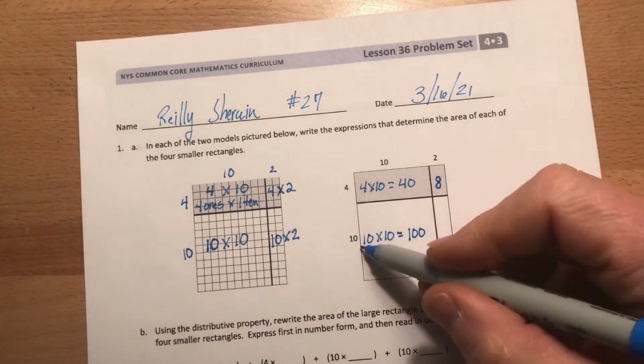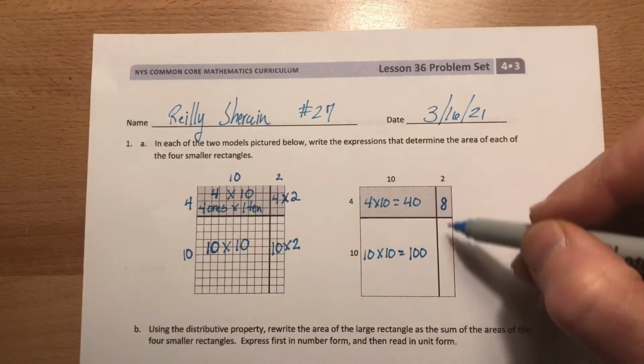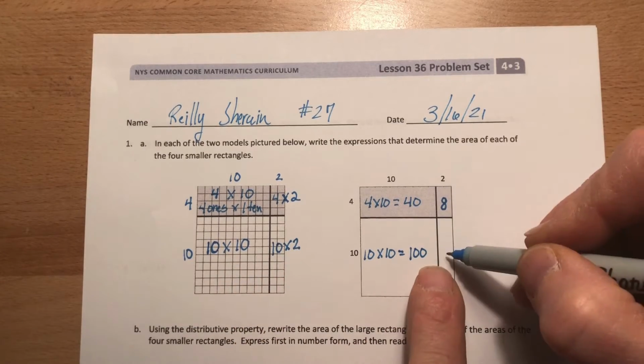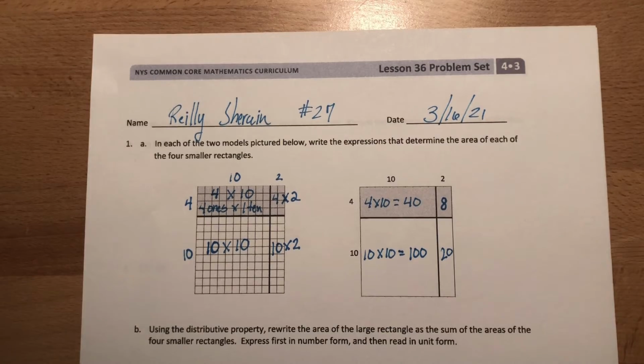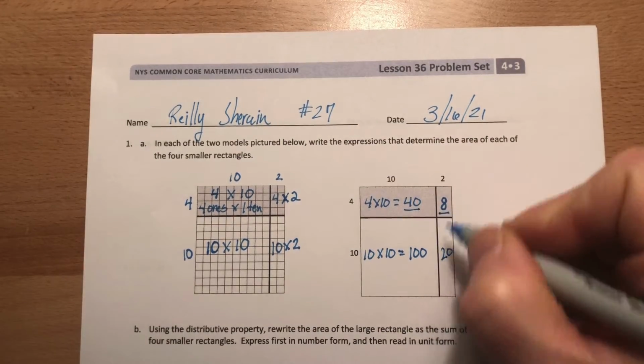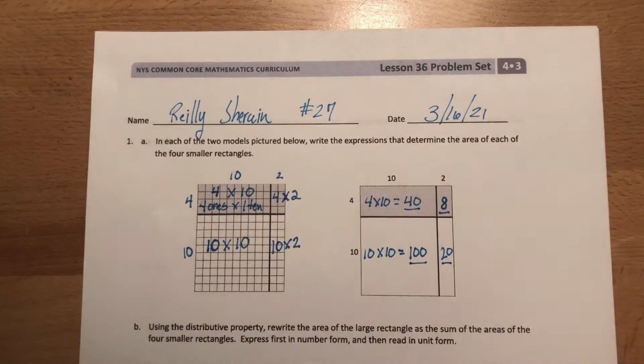And then finally, you see this line here from here is 10. So 10 times 2, that'd be 20. So there are 4 partial products. We've got 40, 8, 100, 20. Those are the 4 partial products that we mentioned in our I can statement before class started, okay?